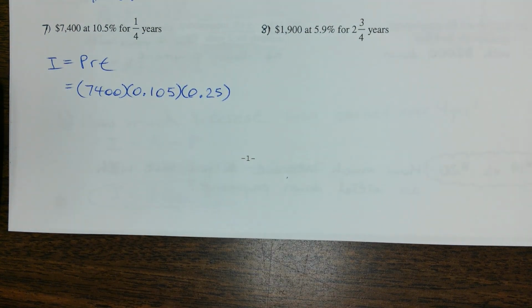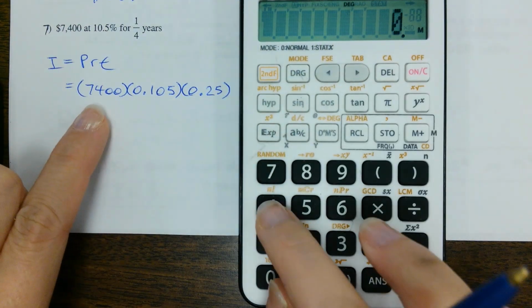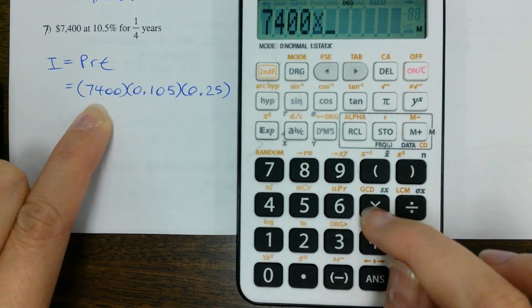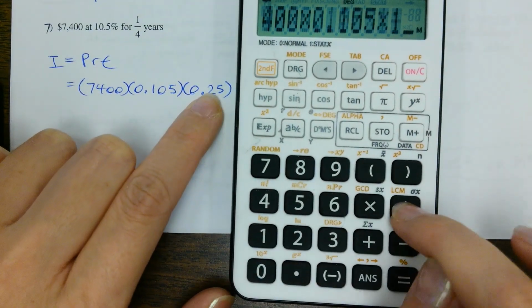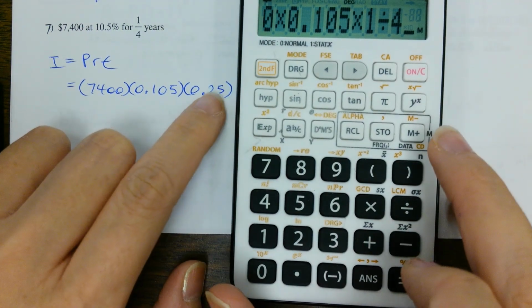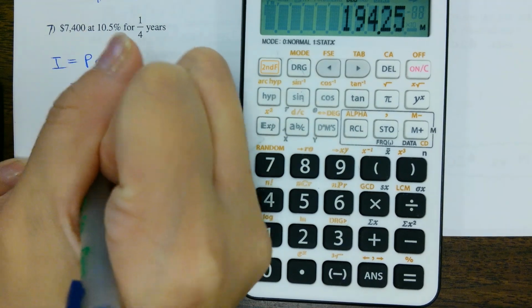What if I just kept the fraction? Oh, yeah, you could. Okay. So if you kept it as 1/4, then when you do your calculation on the calculator, you would do 7,400 times 0.105 times 1 divided by 4. Yeah, so that's the same thing, but otherwise change it to a decimal, you get that.